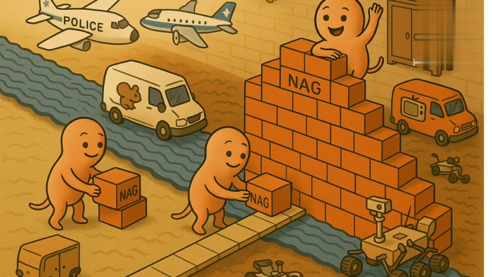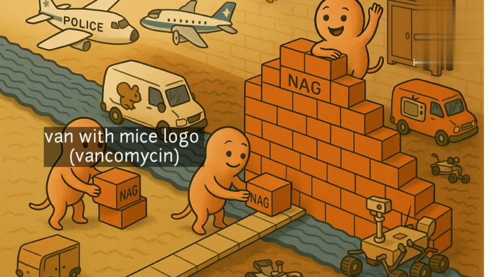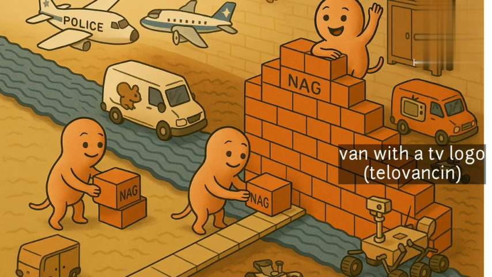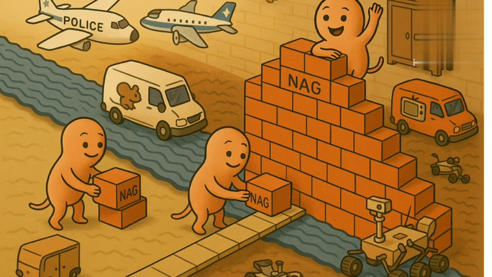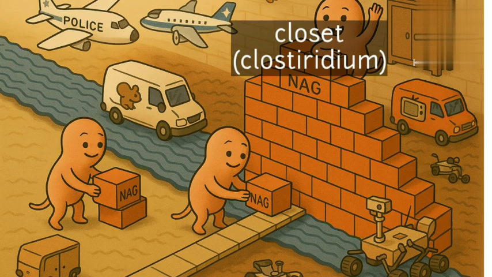This time, we're standing in front of the bacterial cell wall, where 3 special vehicles have arrived, each representing a glycopeptide antibiotic. First, we see a van with a mouse logo, that's vancomycin. Next to it is another van, but this one has a TV logo, that's telavancin. And flying above, we spot a police, or cop, plane, representing teicoplanin. These vehicles all have the same mission, blocking the construction of the bacterial cell wall by latching onto the tetrapeptide chain, preventing proper linkage.